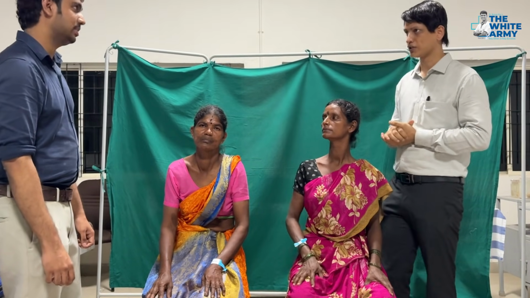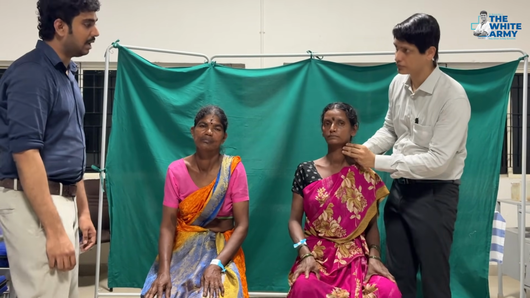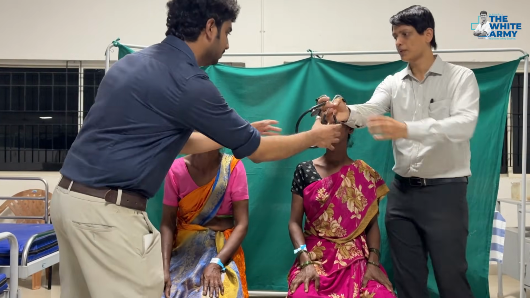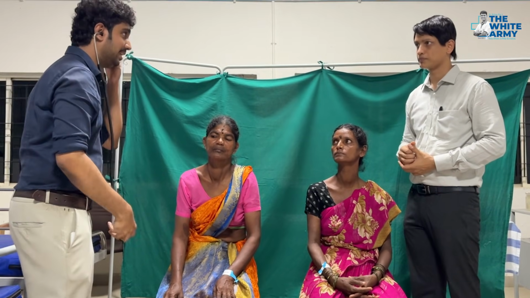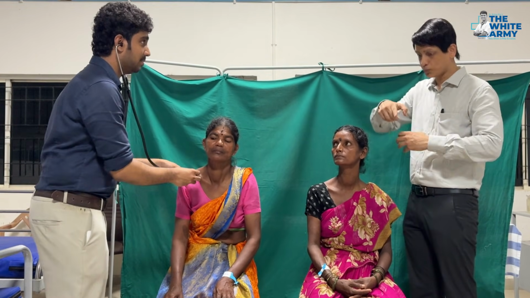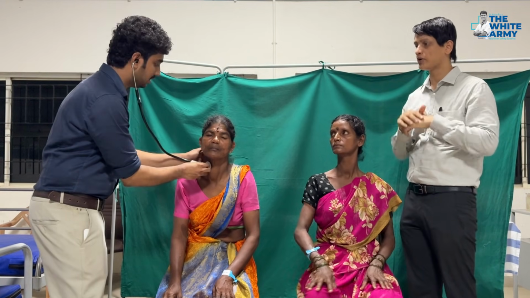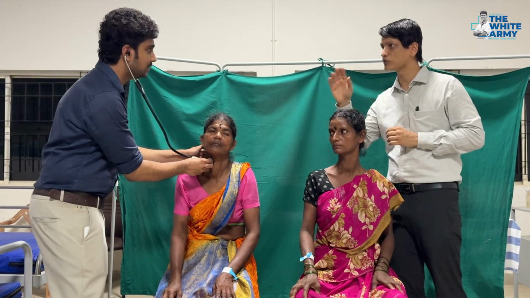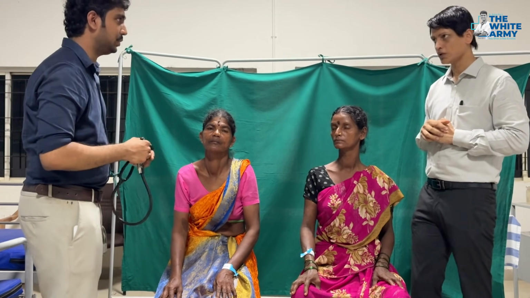Then the auscultation. In auscultation you mainly check for bruit in the upper pole. Keep your stethoscope on the upper pole of the thyroid. Why upper pole? Why not lower pole? Because of the superior thyroid artery. It is very superficial and has a straight and fixed course, unlike the inferior thyroid. Check for any sound because of the hyperdynamic circulation.